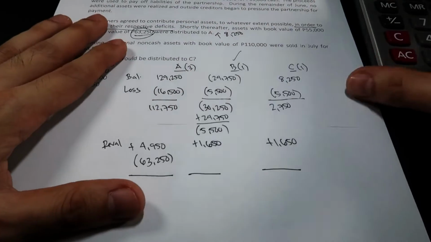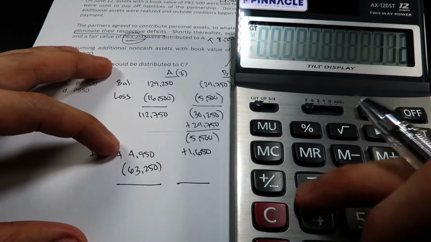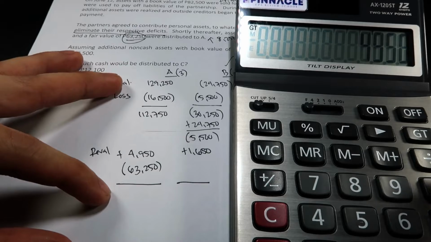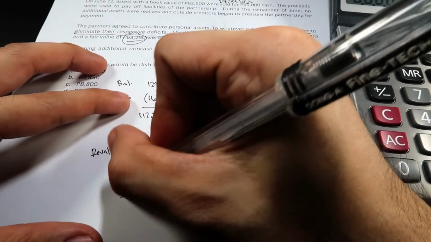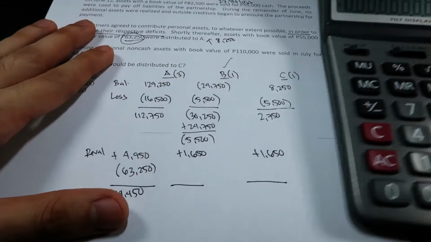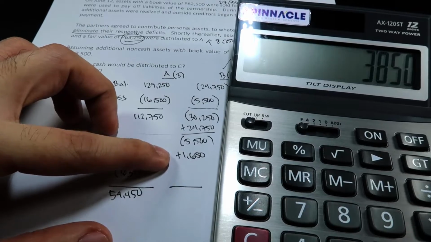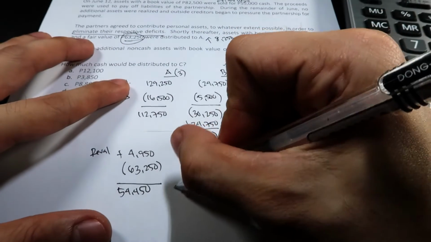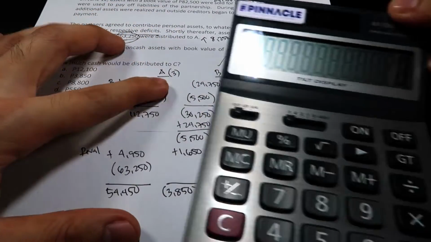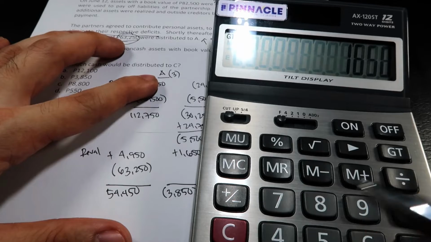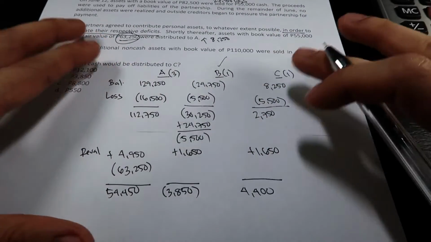Alright? So, these are their adjusted capital balances. Let's compute 112,750. 112,750 plus 4,950 minus 63,250. Okay, partner A now has 54,450. Partner B, okay, meron siyang 5,500 na deficit, right? Minus 1,650. 3,850. Yun na yung balance ni partner B. Still negative. 3,850. And then partner C, 2,750 plus 1,650, 4,400 for partner C. Alright.